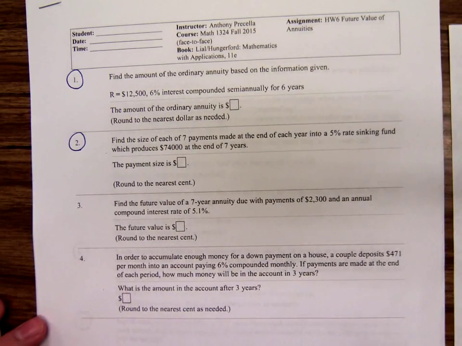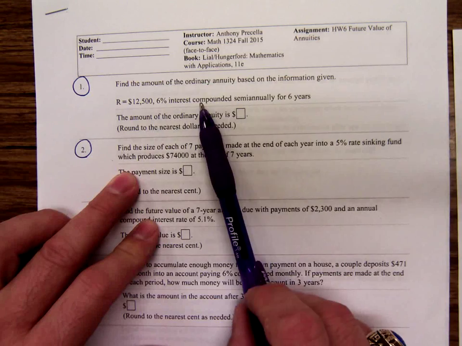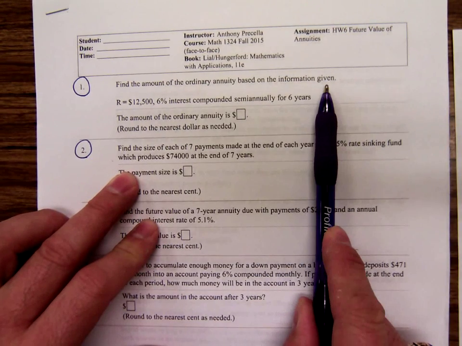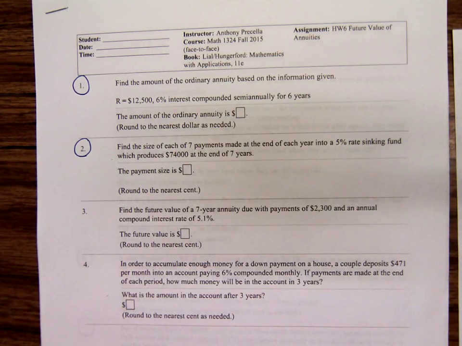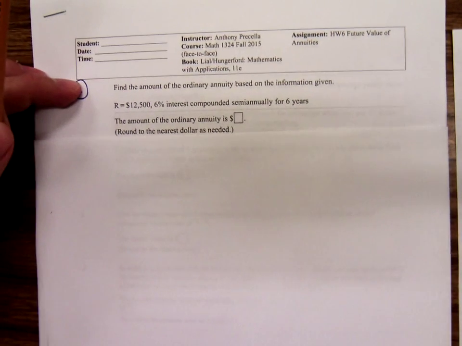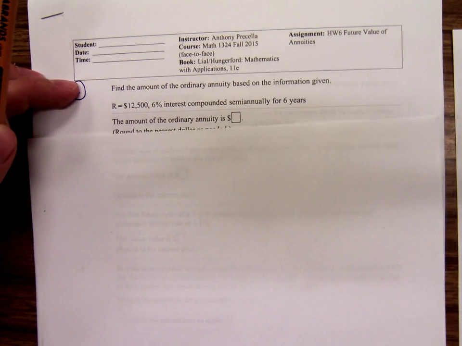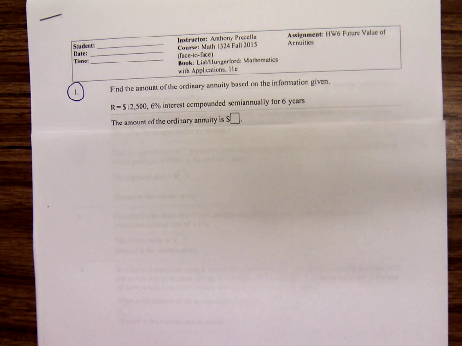Problem number 1 says find the amount of the ordinary annuity based on the given information. R is $12,500. Well, that's the periodic payment. The interest rate is 6% compounded semi-annually for 6 years. What's the amount of the ordinary annuity?